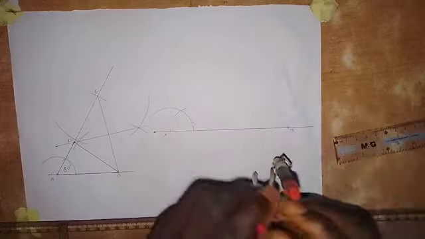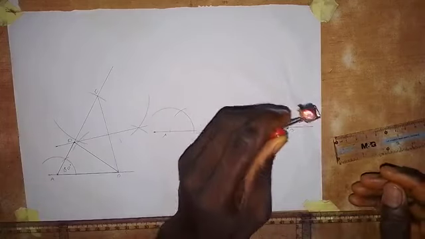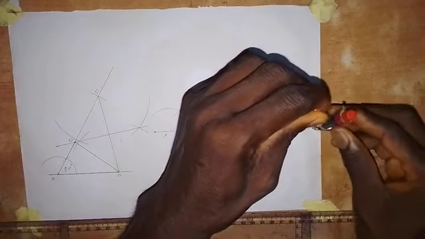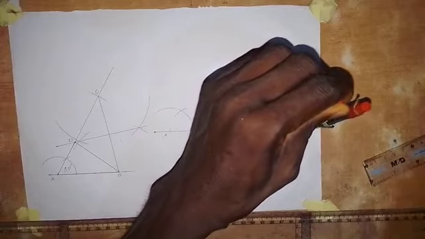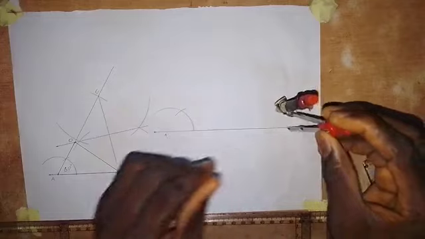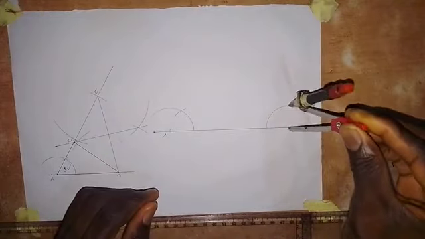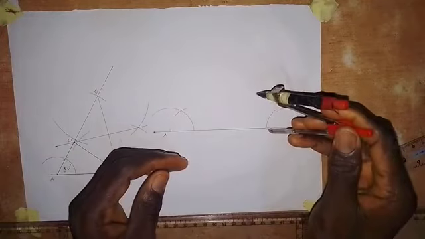What we have to do now is construct a semicircle first. If we are to construct angle 45 degree, we need to bisect angle 90. So what we have to do first is to construct angle 90 degree by drawing this semicircle. This semicircle is 180, so let's bisect it to get angle 90.